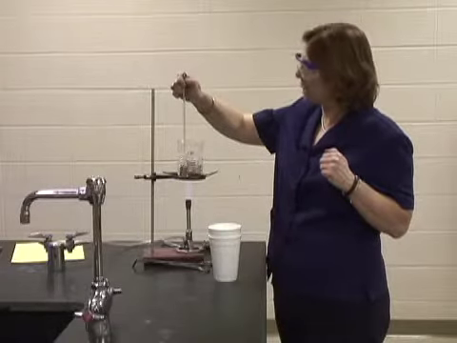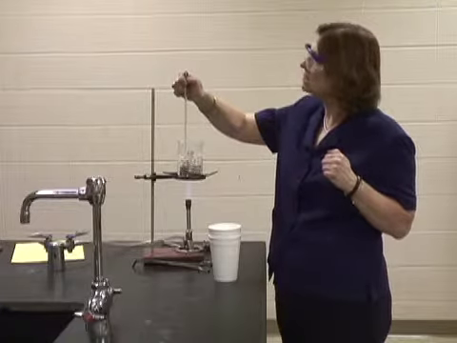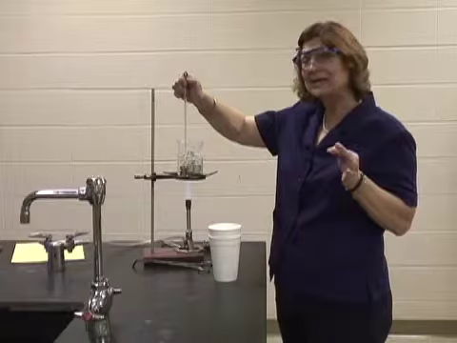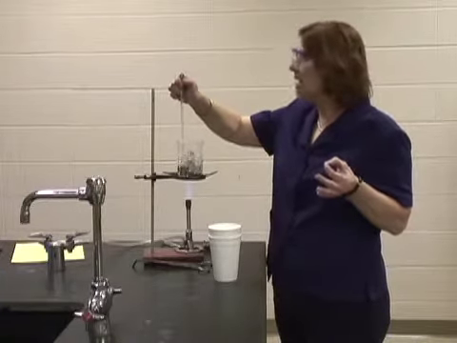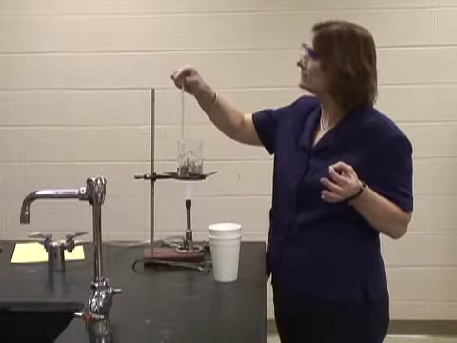I'm keeping my eye on the thermometer as I want to know when it tops out. Now, there are methods by which I could clamp this thermometer into the water and I wouldn't have to hold it. But for my purposes, I think it's fine for me to be holding it.